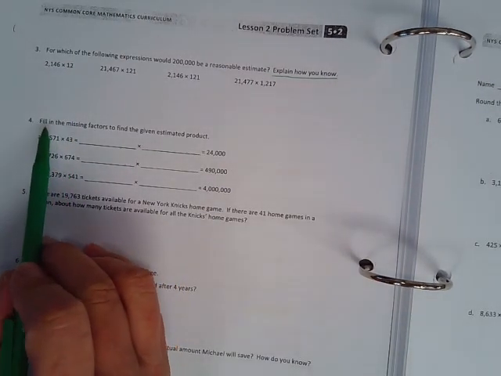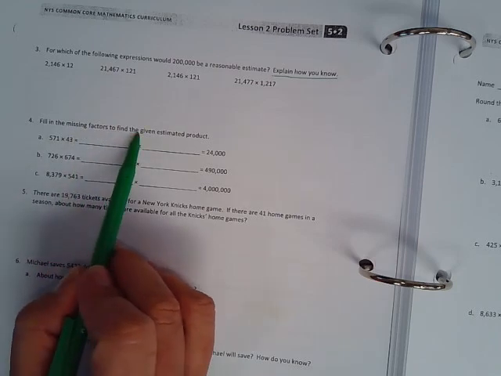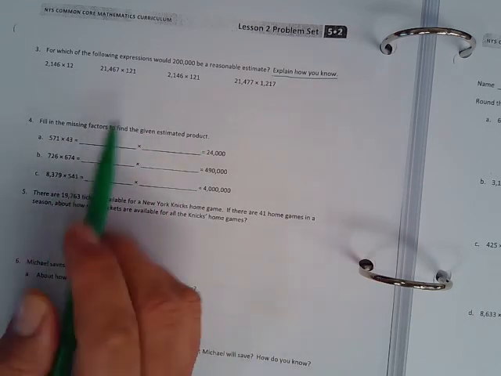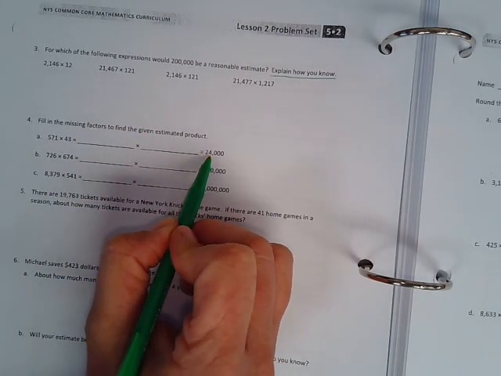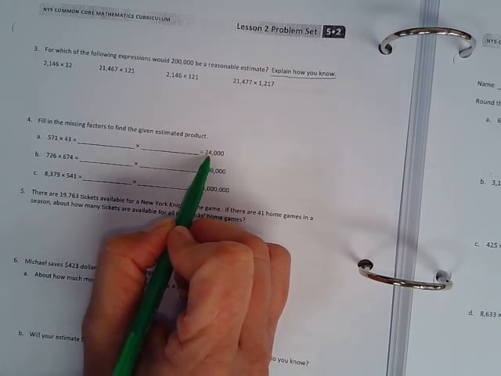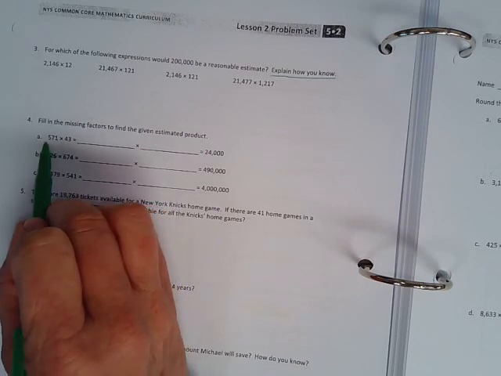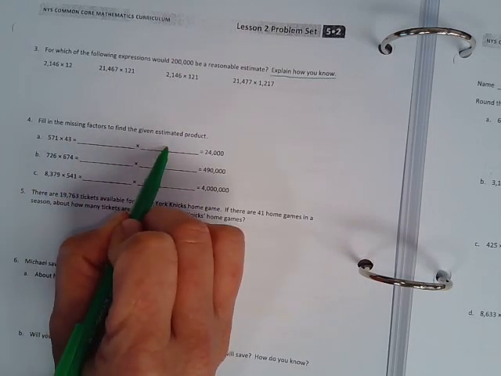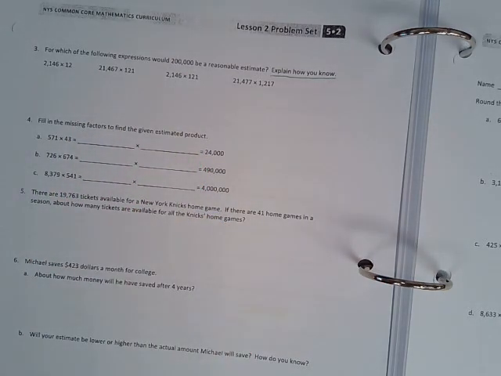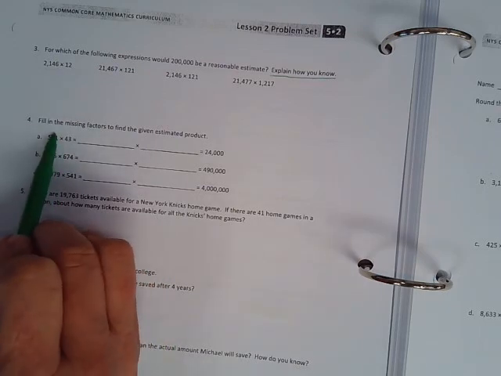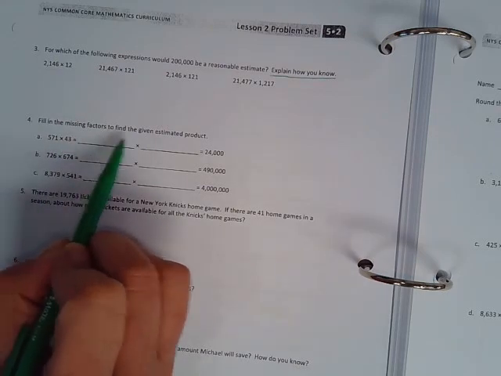Now, problem 4, fill in the missing factors to find the given estimated product. If they say the estimated product is 24,000, what two numbers would have to go here in order to give you 24,000 based on the numbers here?